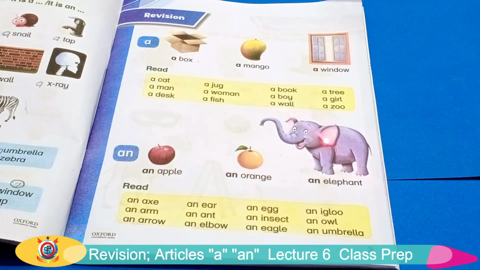Now look at here. What is this? Tell me. Come on, raise your hands. What is this? Yes, this is a cute elephant. Oh my God, how cute he is. And look at this. What is this? This is the trunk of an elephant. The elephant's big nose is called a trunk. This is an elephant. E-L-E-P-H-A-N-T. An elephant.